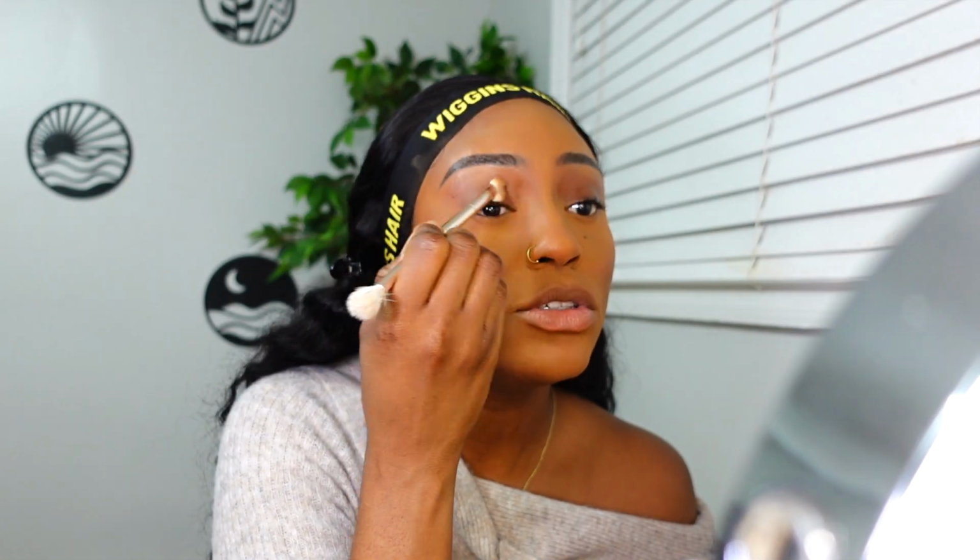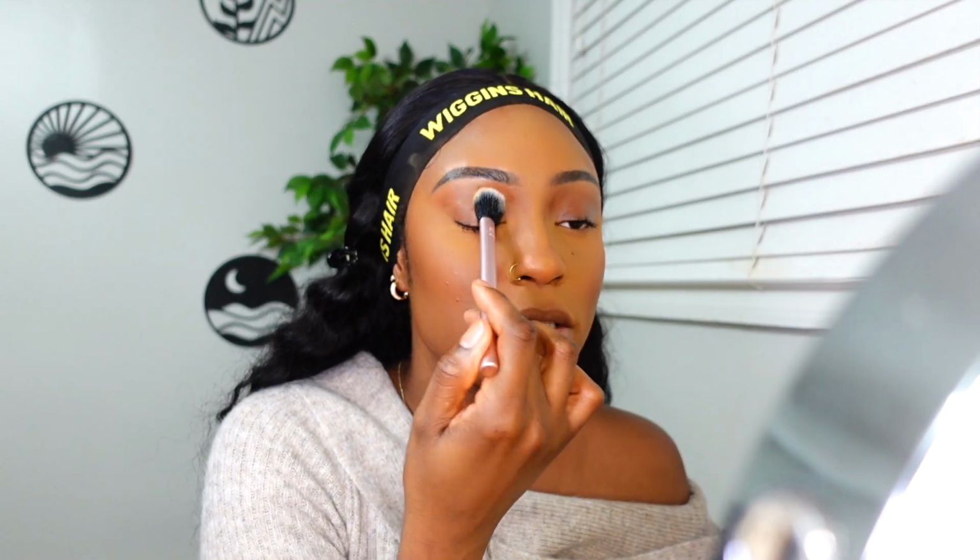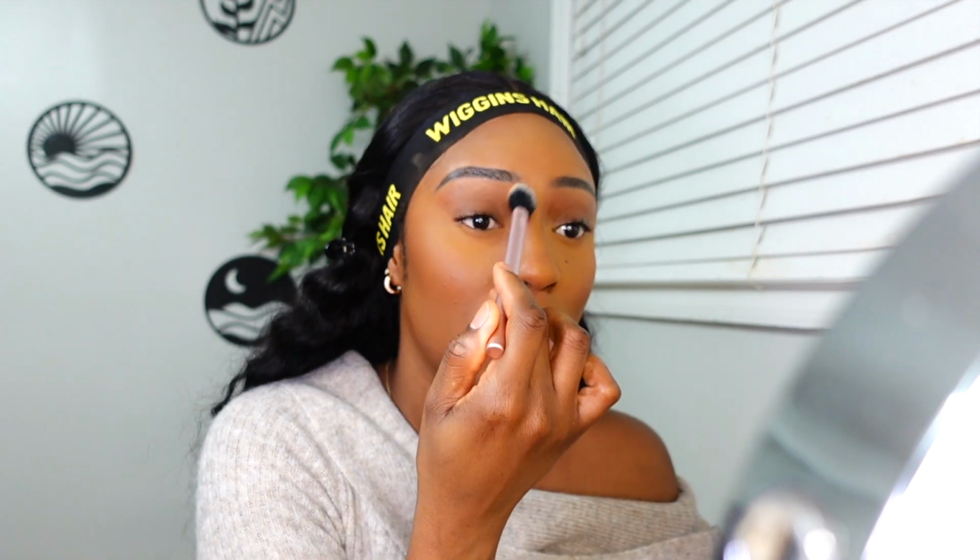Also, to keep the eyeshadow from creasing, you want to use a light layer of translucent powder to set that down. Going with a setting brush, tap off the excess and just push it in here.